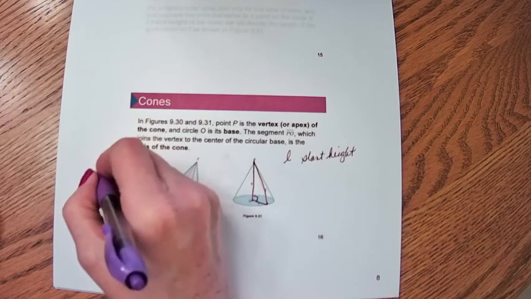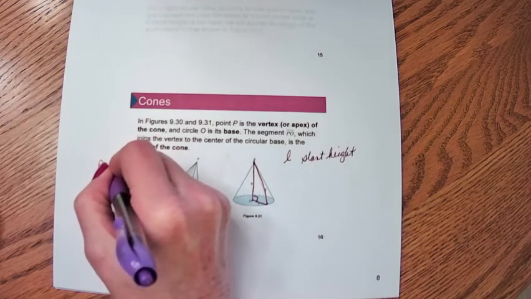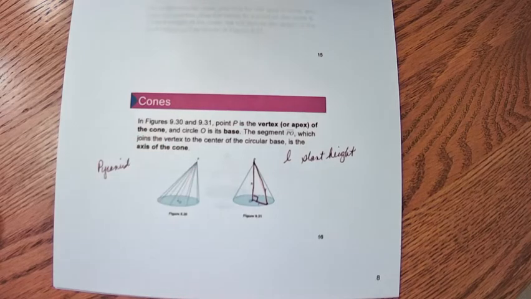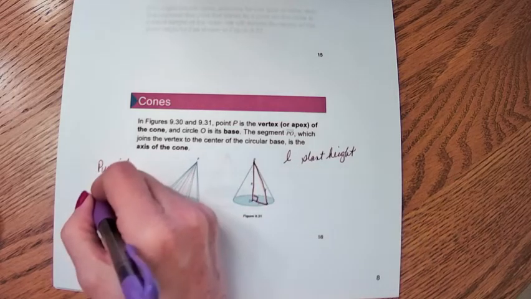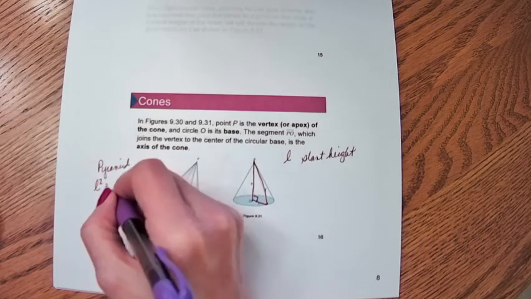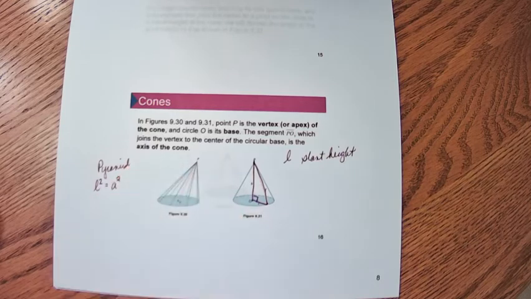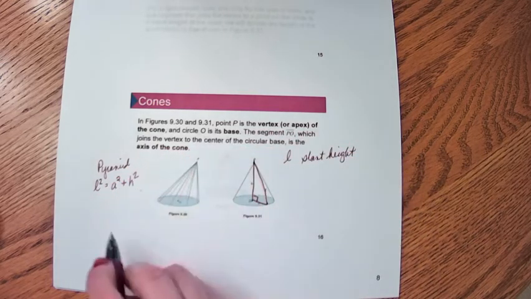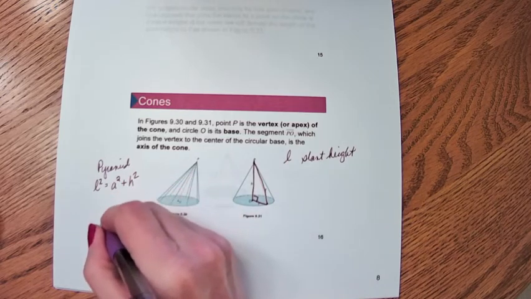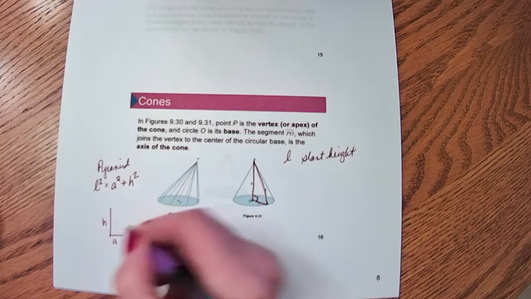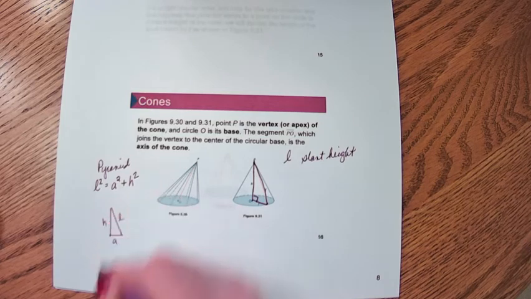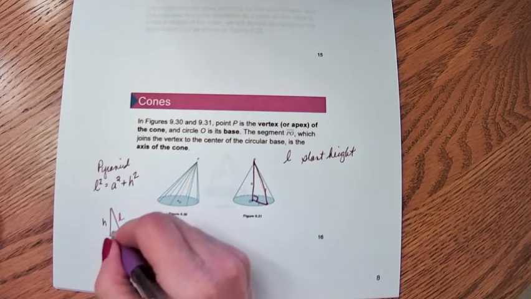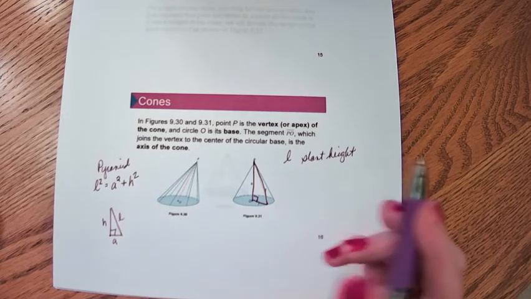So let's remember in a pyramid we had a right triangle: slant height squared equals apothem squared plus the altitude squared. So in a pyramid we had the height, we had the apothem, and we had the slant height that created a right triangle.